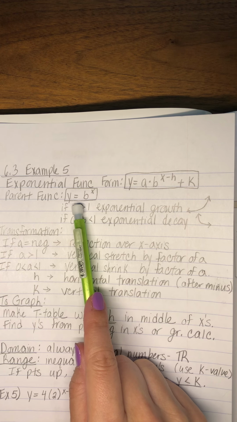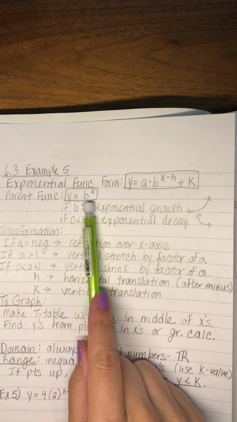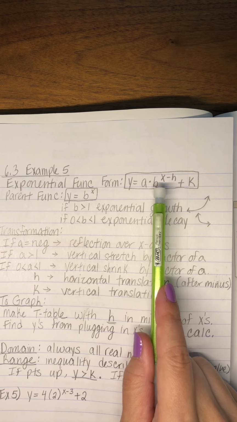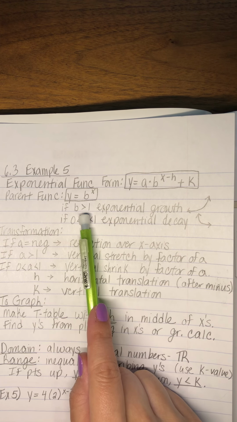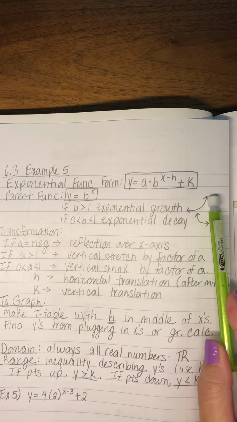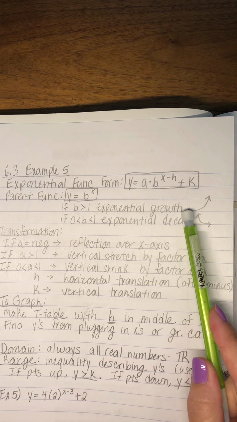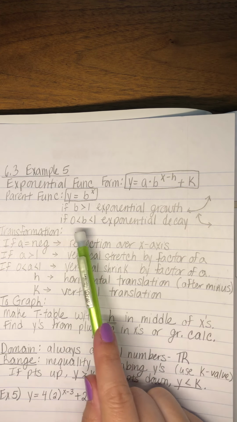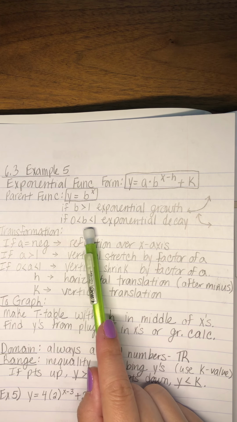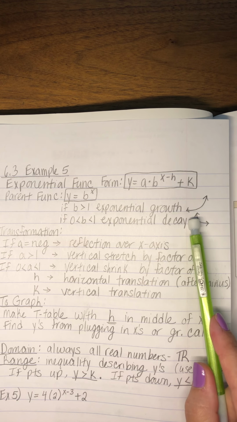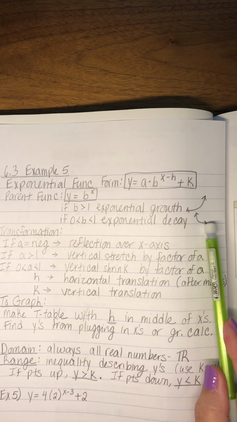Remember, our parent function is just y equals b to the x, so only the base and only the x. If our b is bigger than 1, remember that's exponential growth, and the graph is going to point up, moving from left to right, smaller numbers getting bigger very rapidly. If our b is between 0 and 1, that's an exponential decay function, still pointing up, but the numbers start very large and they get small very quickly.